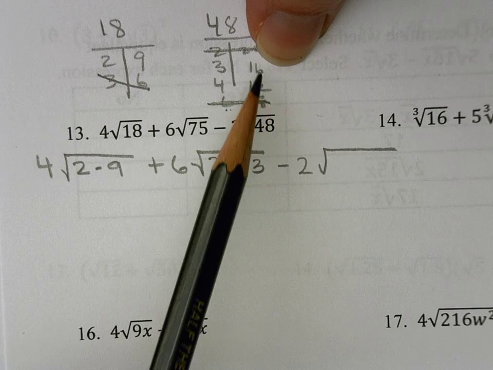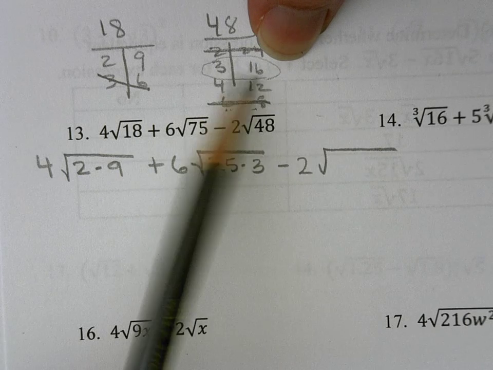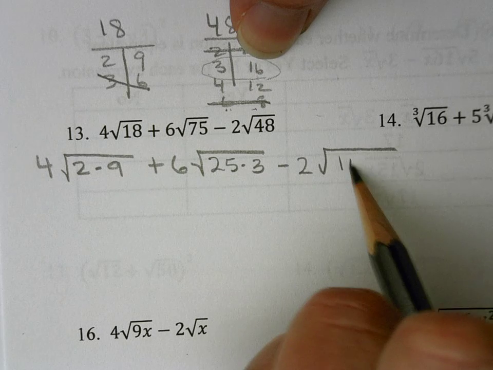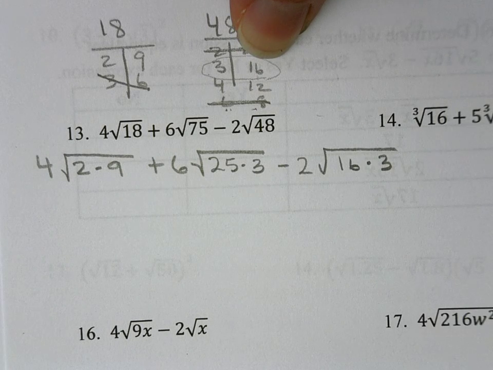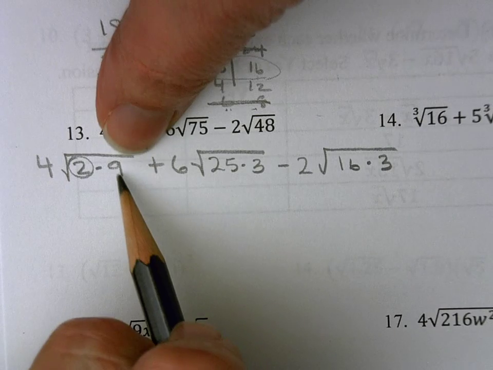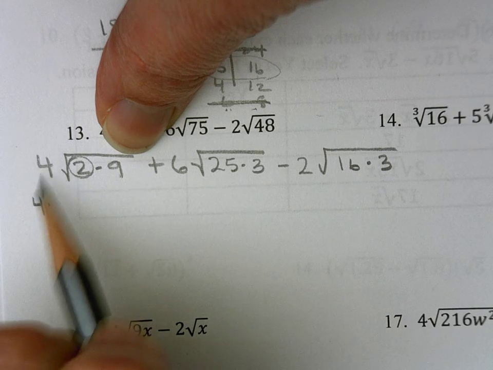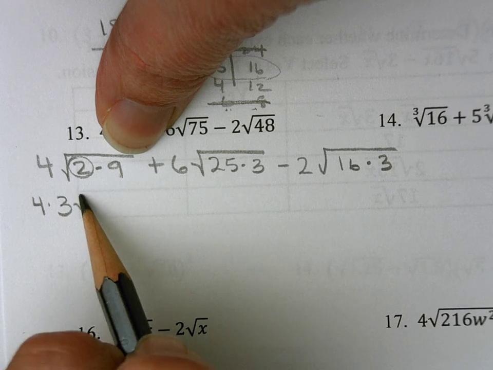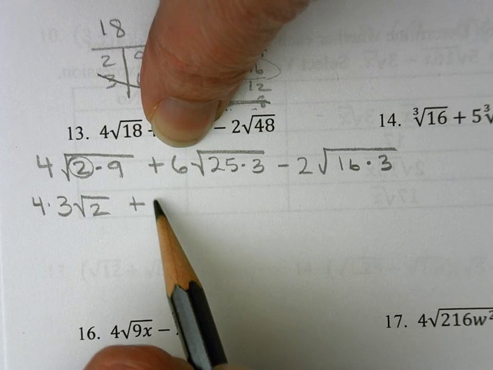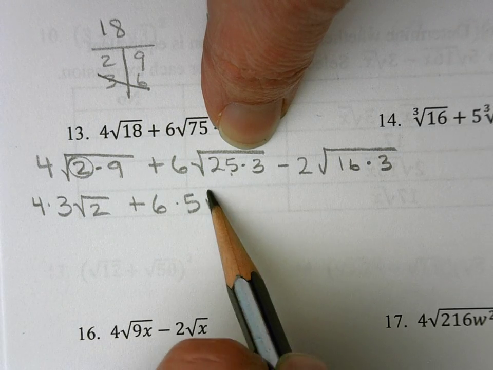So I do know the square root of 16, and I do know the square root of 4, so I'm going to choose to use the 16 and 3, because 16 is a bigger root than 4. I don't know the square root of 2, but I do know the square root of 9. So the square root of 9 is 3, so I would have 3 from there, and then 2 stays under the square root. So I have a 6 already. The square root of 25 is 5, and I don't know the square root of 3.